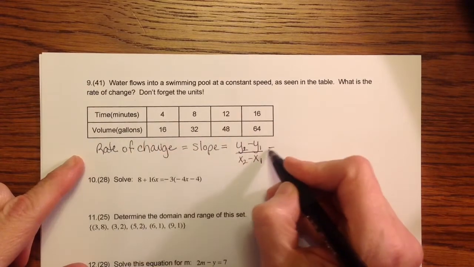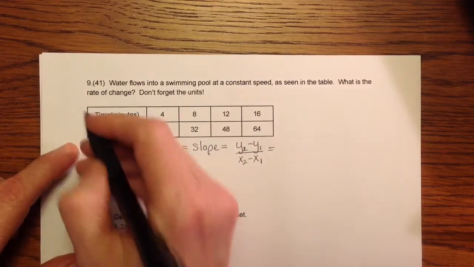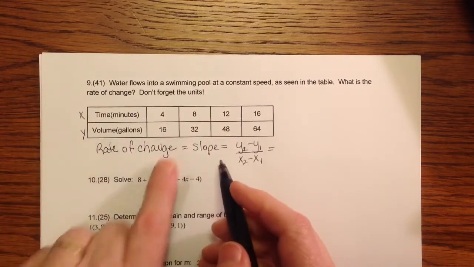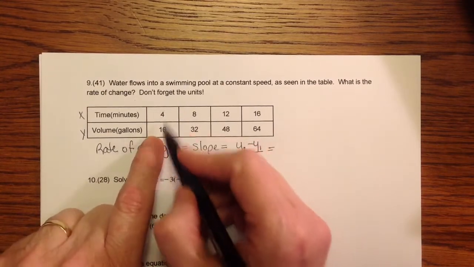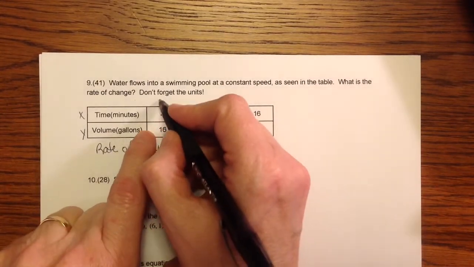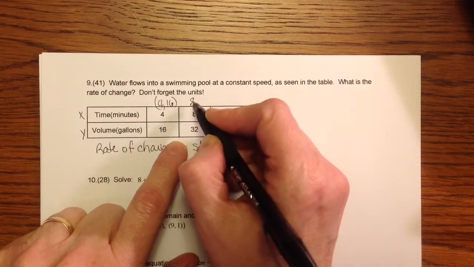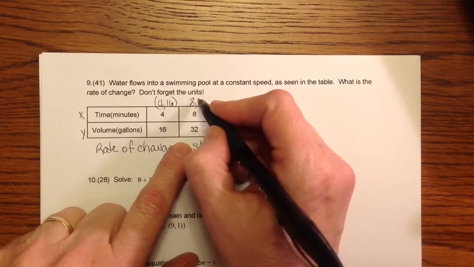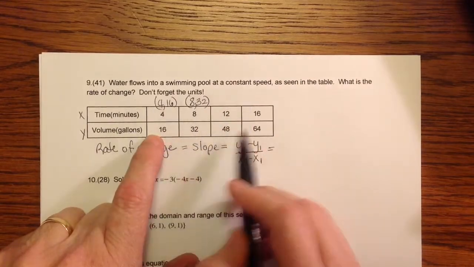In this case, you have to be careful because usually you're talking about some kind of units. So in this case, these are our x's and these are y's. We're looking at gallons per minute. If you're going to use 2 points, it doesn't matter which ones you use. And remember, these are just ordered pairs. This is like 4, 16, and this one's 8, 32. In 8 minutes, there was 32 gallons. So you can use any of the 4.